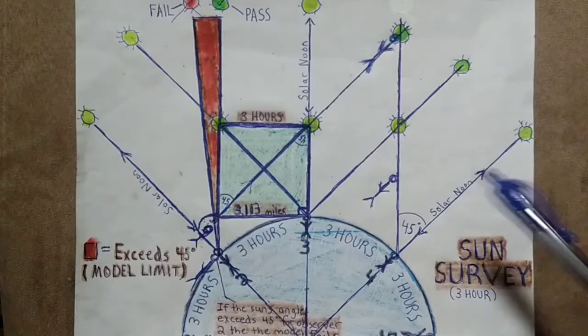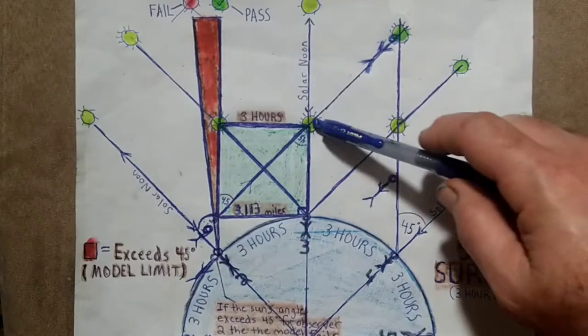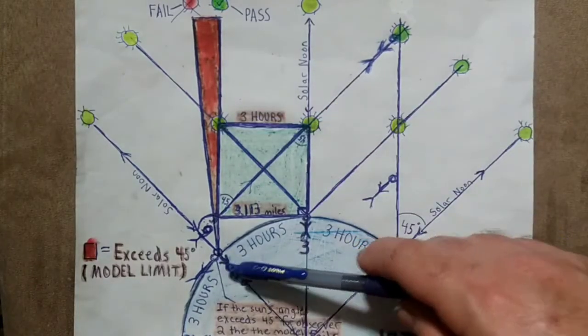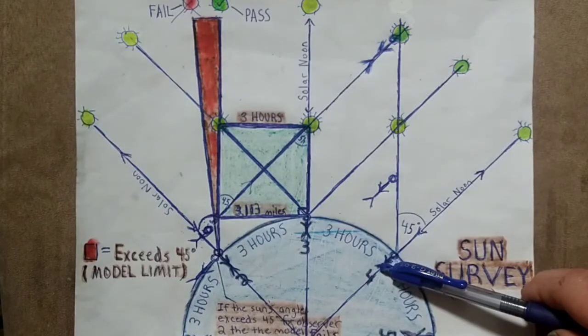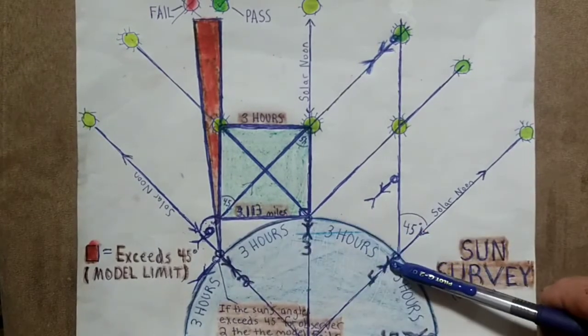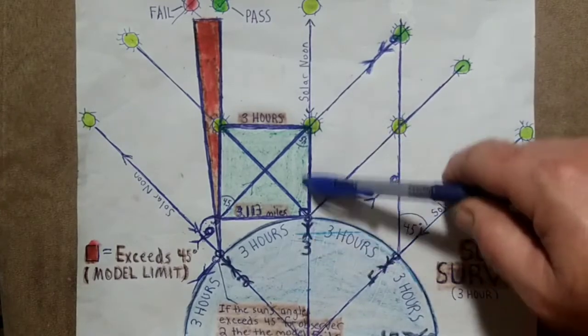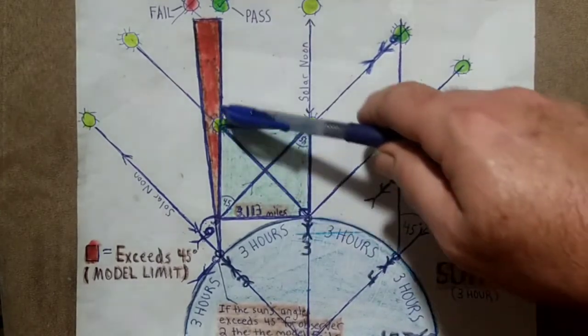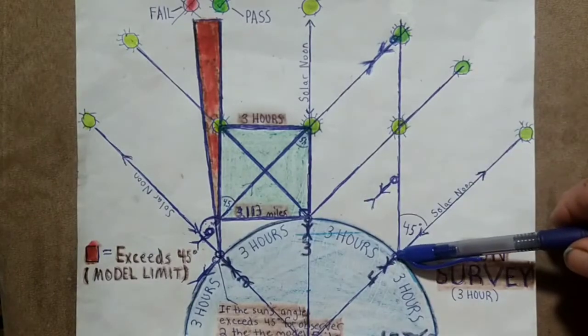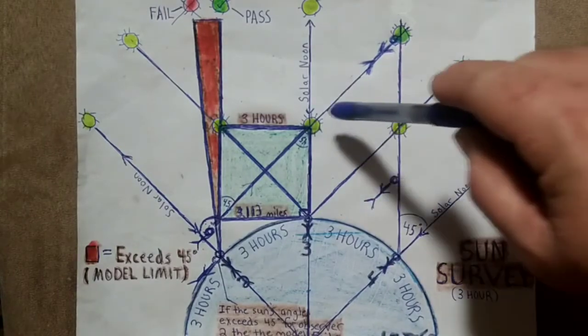So what I've done here is I've replaced Polaris with the sun. And I've got our same 3 observers. Remember, this guy's 45 is the same position as this guy's 90. So these parallel lines all represent the same position.